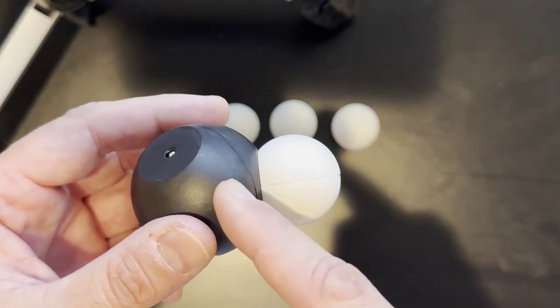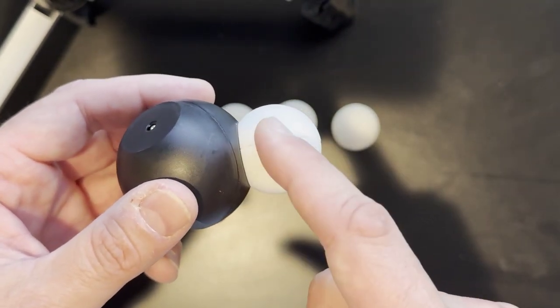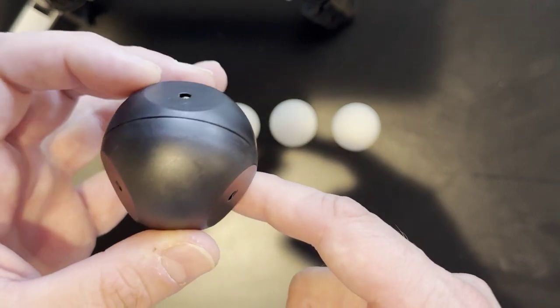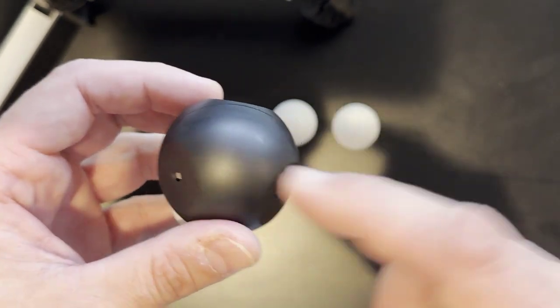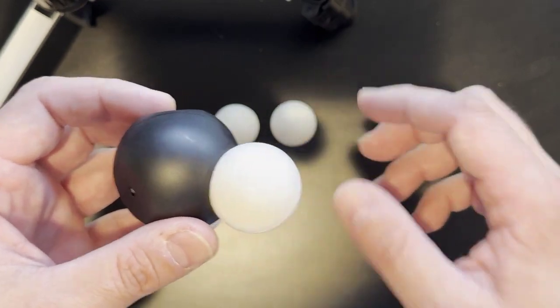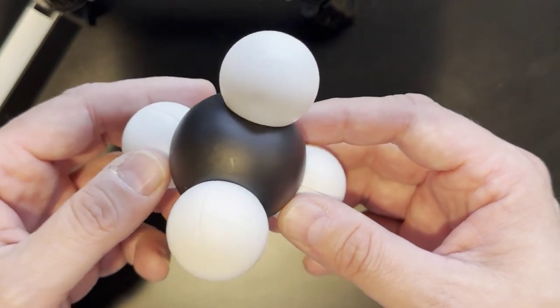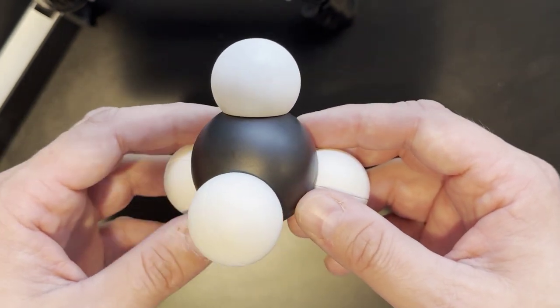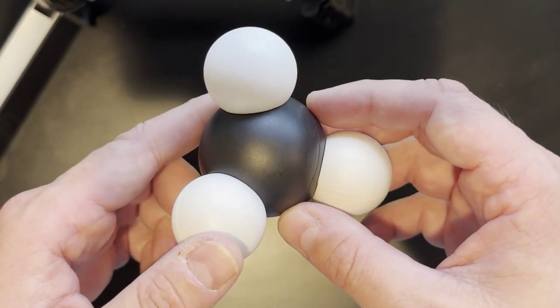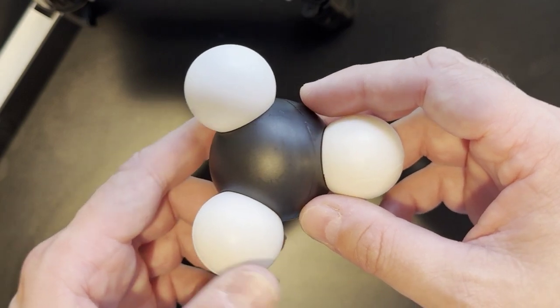So what we've done is form a carbon-hydrogen bond, and now we have 1, 2, 3 more valences to form hydrogen 2, and this molecule is the C1 alkane known as methane.